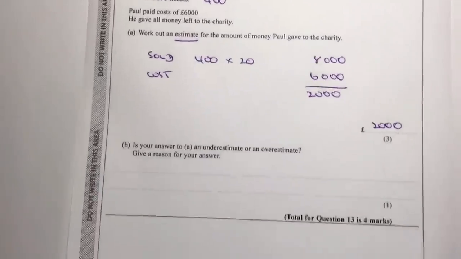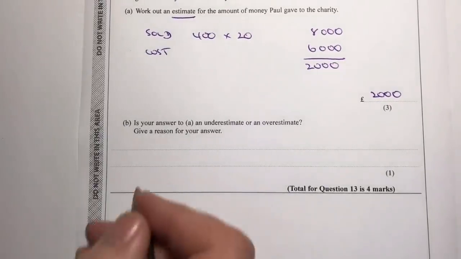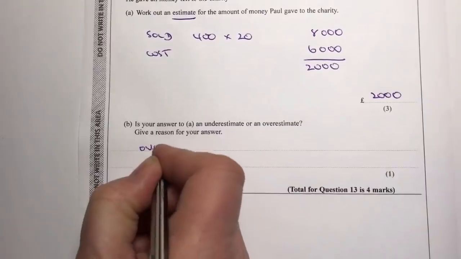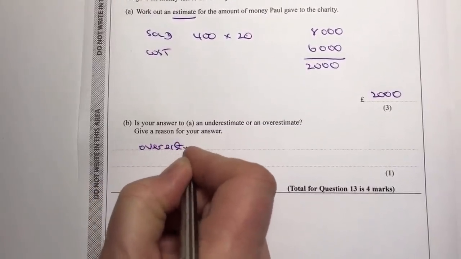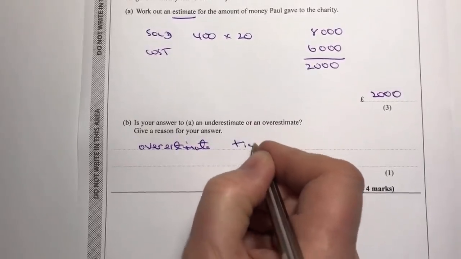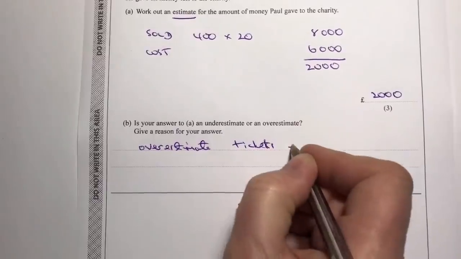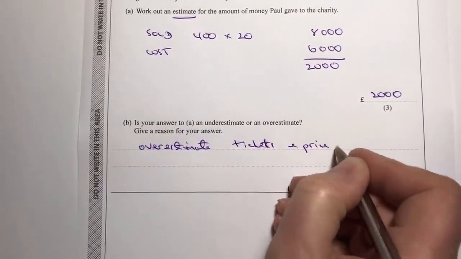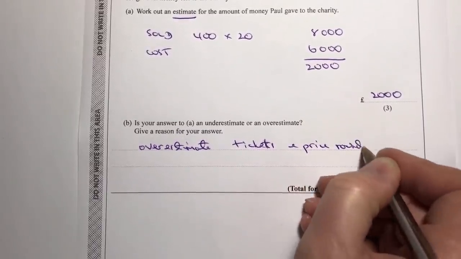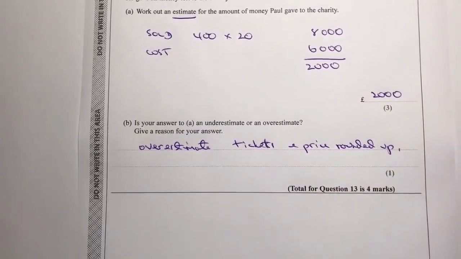And then it says, is your answer an underestimate or an overestimate? Well, it's actually an overestimate, just very slightly. And the reason it's an overestimate is because the number of tickets and the price have both been rounded up. Okay. Alrighty, so that takes us now to 20 minutes.